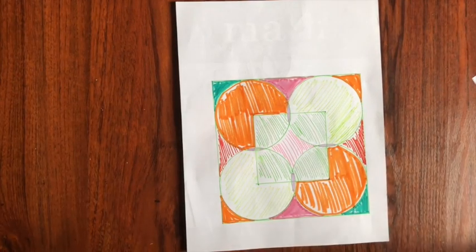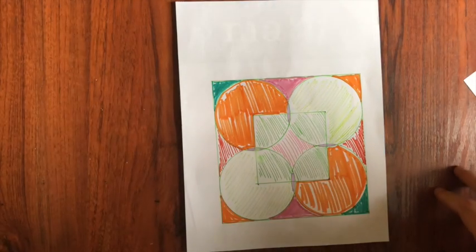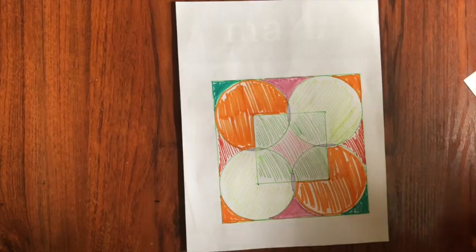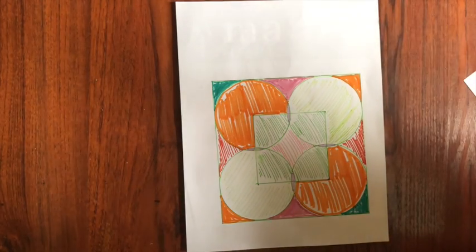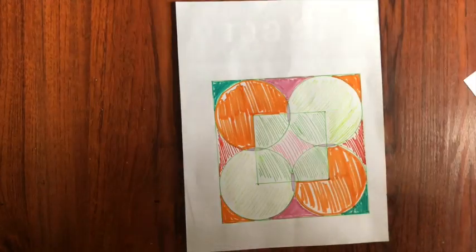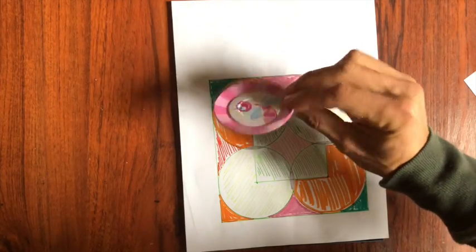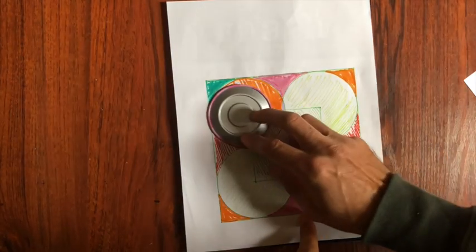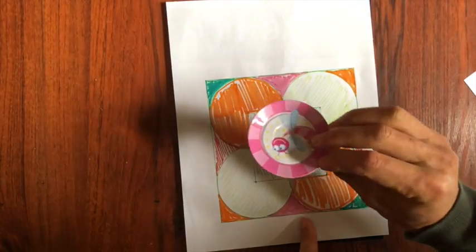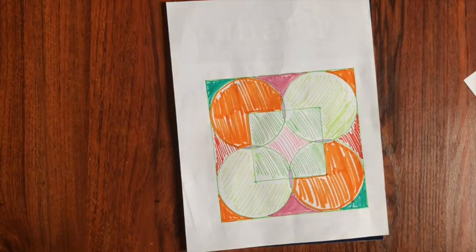So here's something that I was working on just as an art project. Here are 4 circles, and these circles I made with yogurt lids.